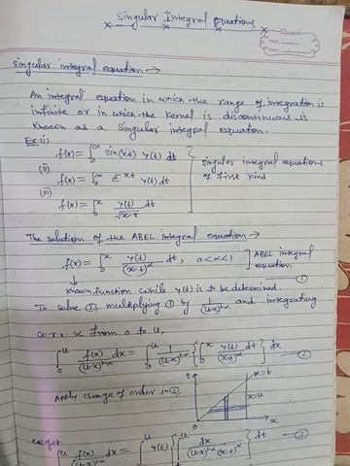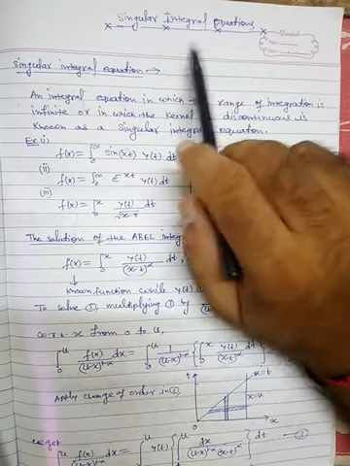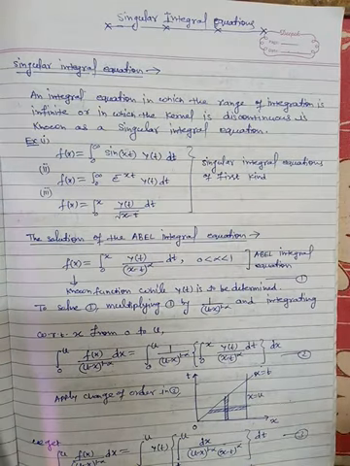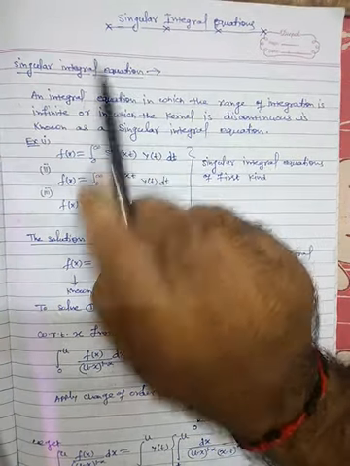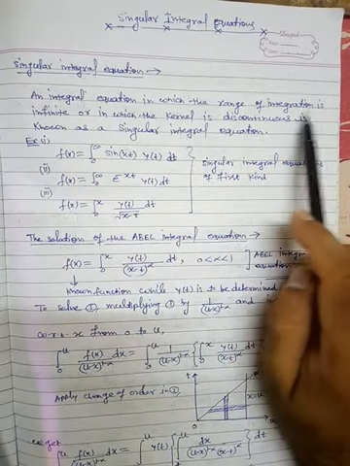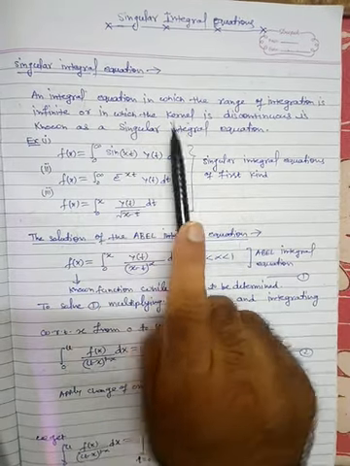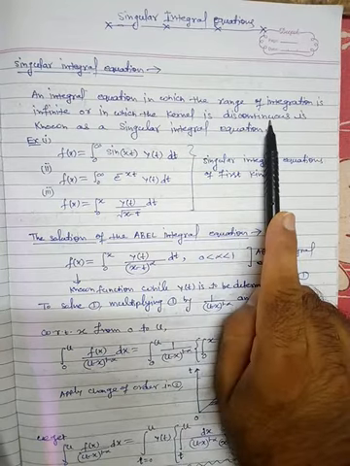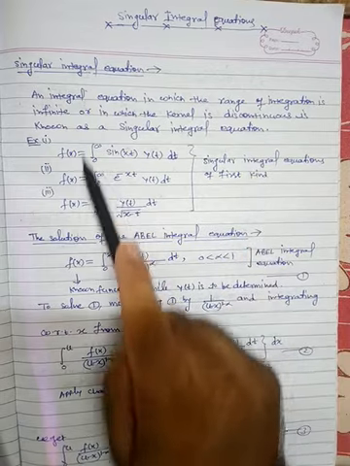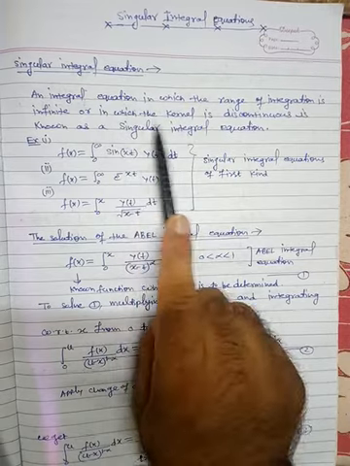Students, in this video, I am going to discuss singular integral equations and their solution. So first, what is a singular integral equation? An integral equation in which the range of integration is infinite or in which the kernel is discontinuous is known as a singular integral equation. So either the range is infinite, or the kernel is discontinuous.